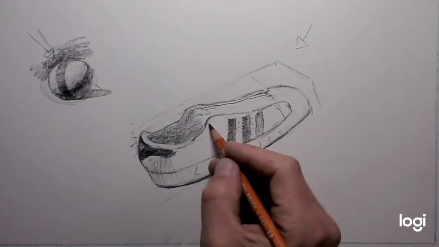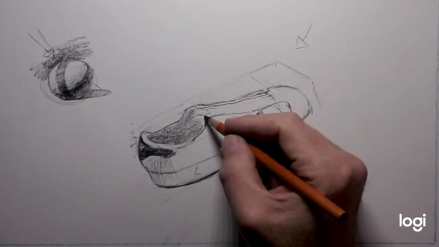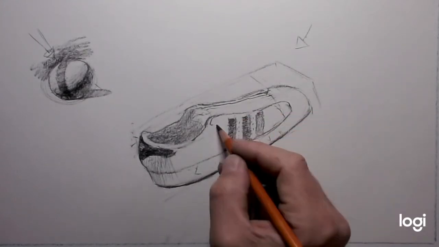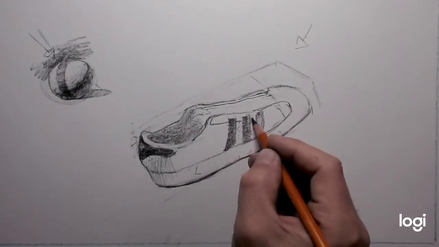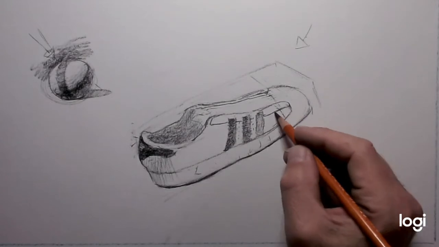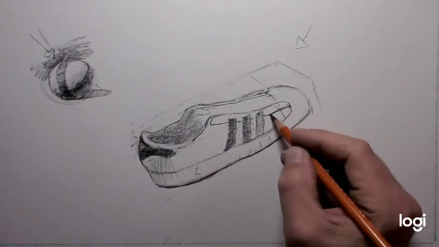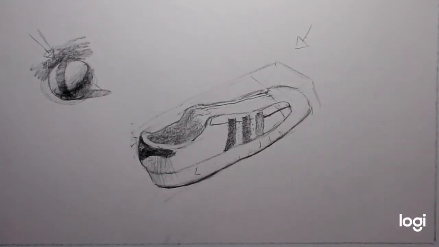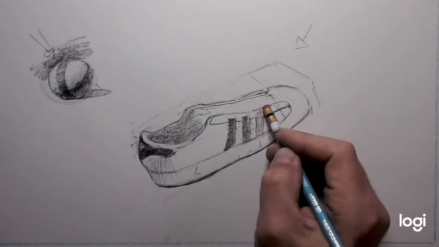Okay, and then along the edge, we're going to attack the laces now. So there's a piece of leather that sits up here, and it's got a little bit of thickness, so we want to draw a little bit of a heavy line there. Now I have to erase out, clean up.